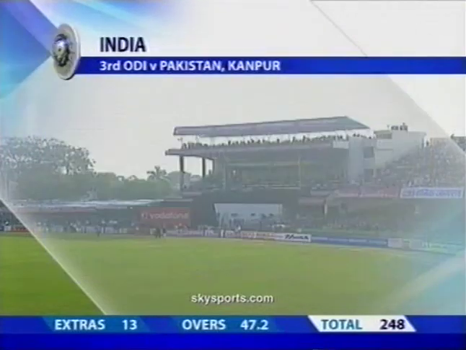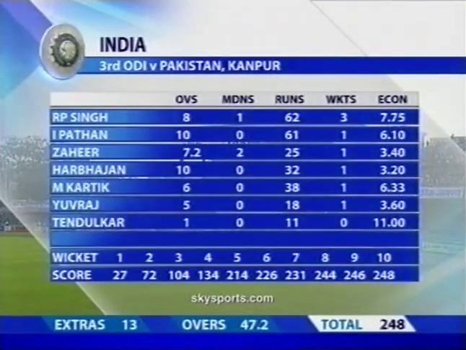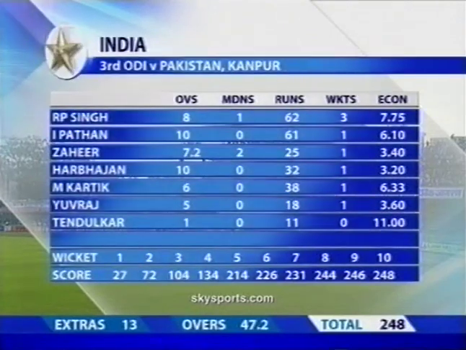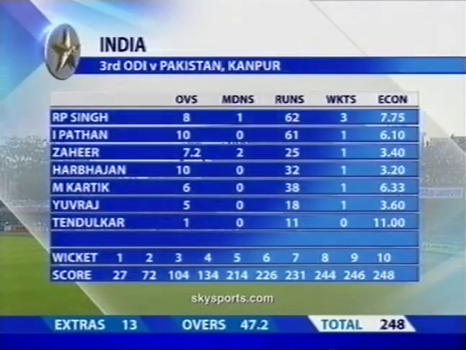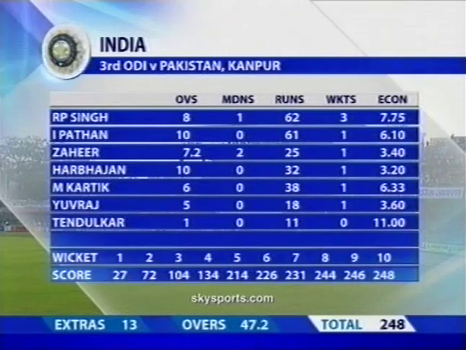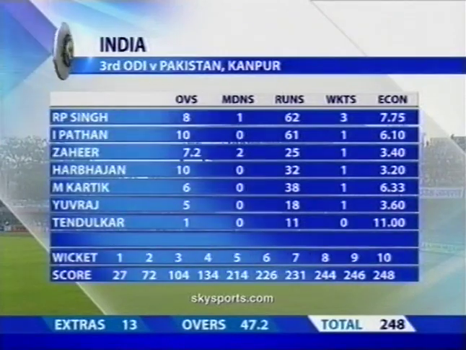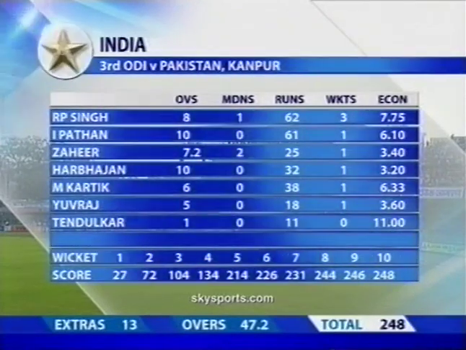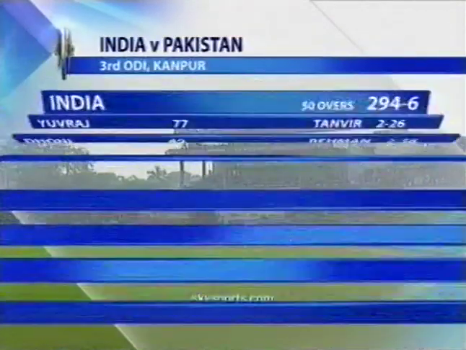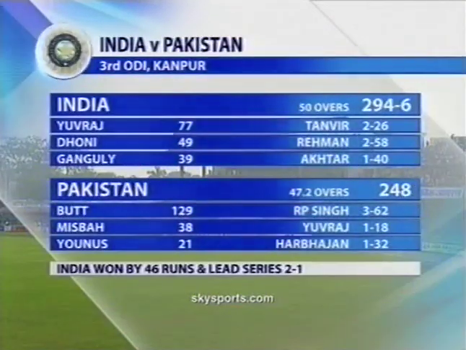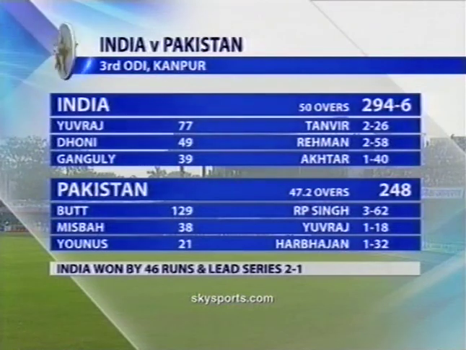All out for 248. Just have a look at these bowling figures, and in particular look at the bloke down at the bottom there, second from bottom rather, Yuvraj. 5 overs, no maidens, 1 for 18. Add that to his 77 and you can see why he was named man of the match. Well, after the game was over, as we just look at the final result, 46 runs the margin for India.